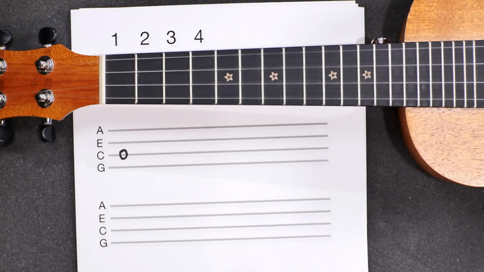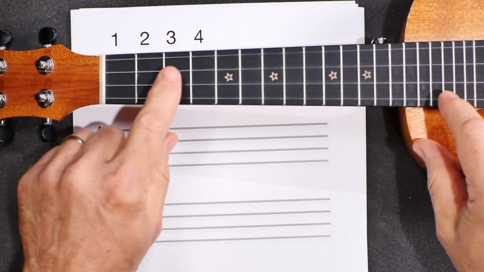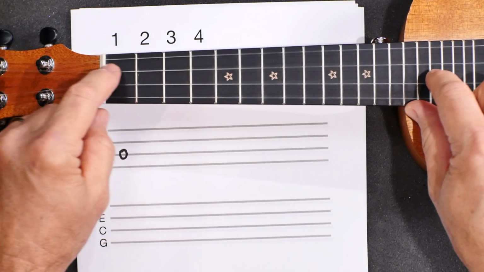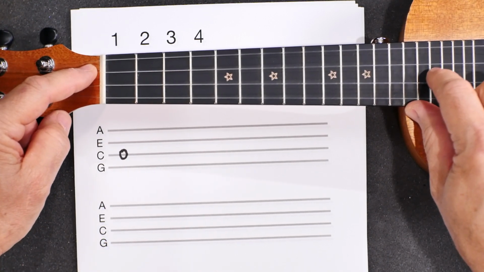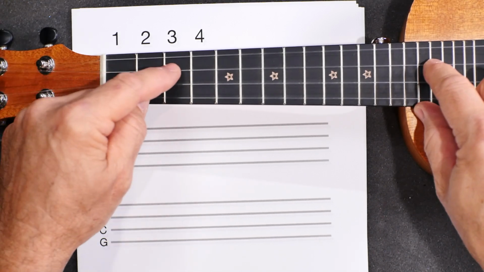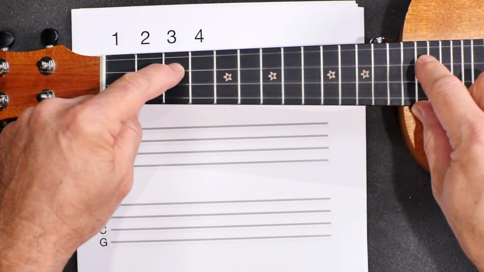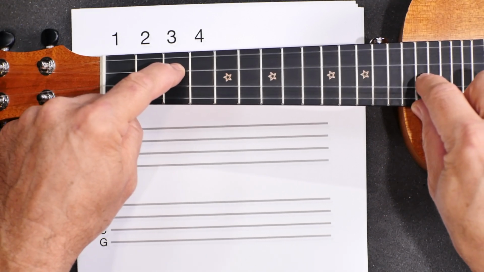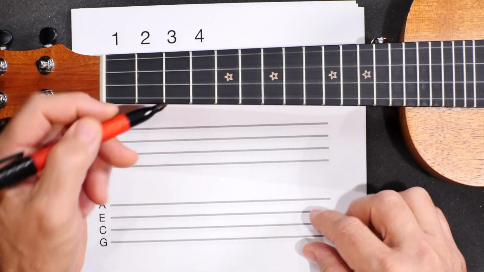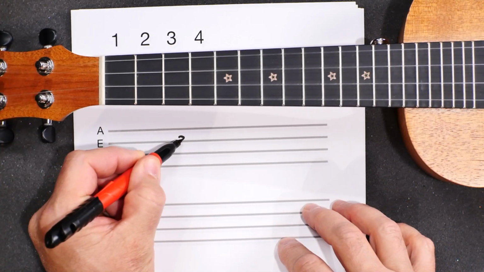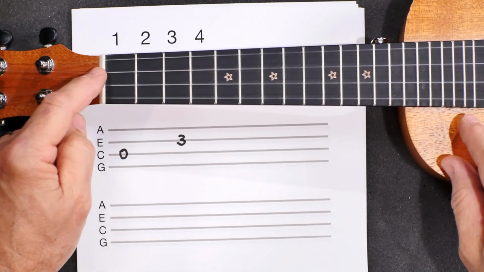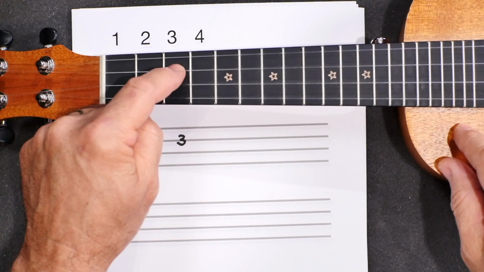Now let's say I want to notate this. How would I do that? Well, first of all, I need to know that this is the E string, right? It's this line. And I'm plucking, or I'm holding the third fret, pressing on the third fret. So I could write that as a 3 right there on the E string. So the 3 on the E string tells me that I'm placing my finger, I'm holding down the third fret on the E string.